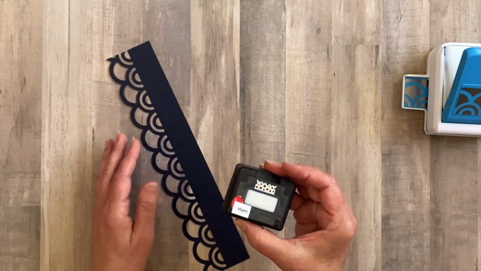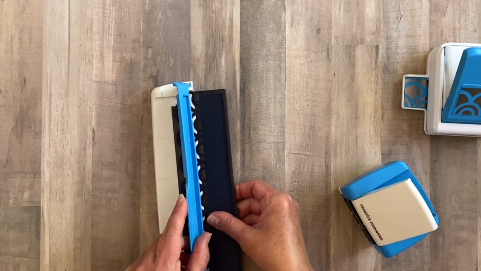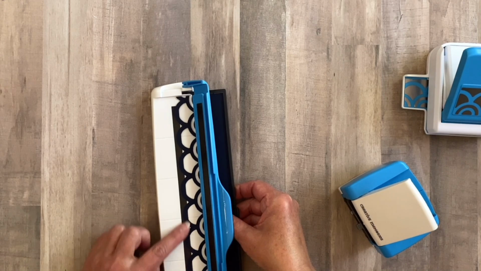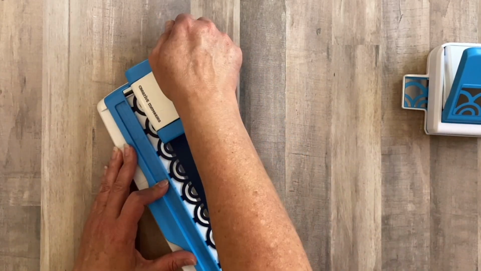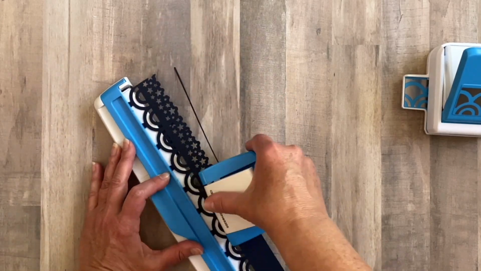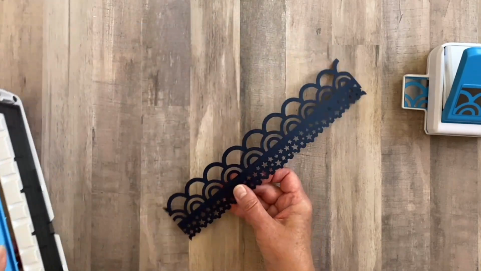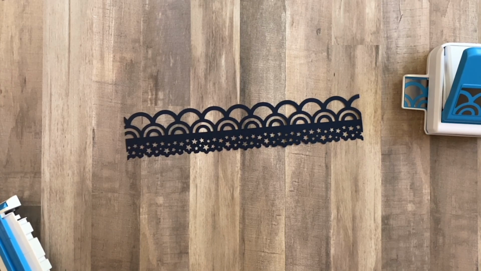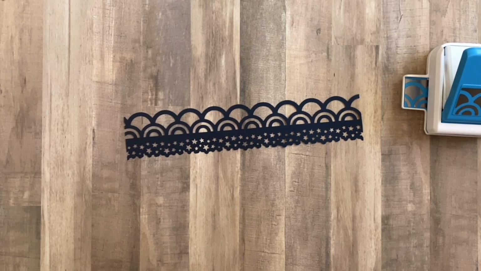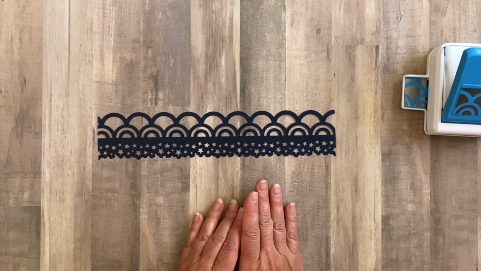Now I'm gonna bring in the starry border making cartridge and put this in my trimmer. I have enough up here to hold it in place nicely. Okay, and there we go. Doesn't that just scream patriotic? I think it does. It gives you that banner effect that you would see at parties and parades, and then all the stars that we would see when it comes to patriotic themes.